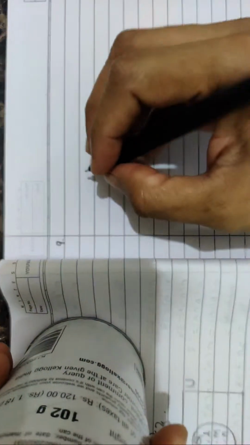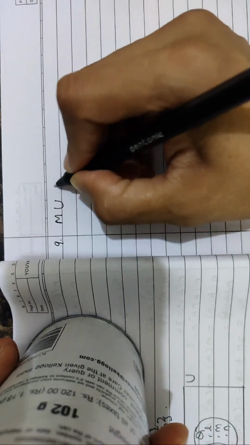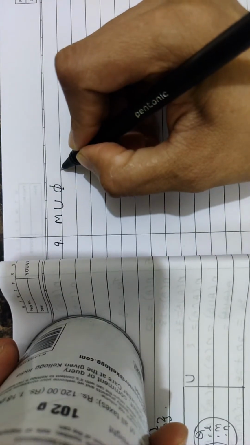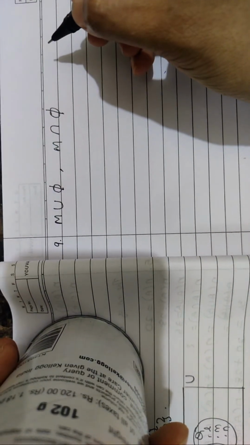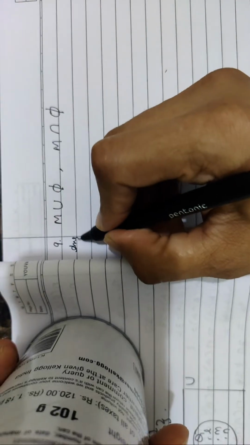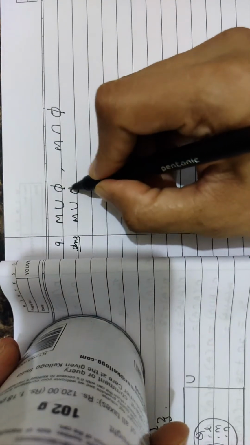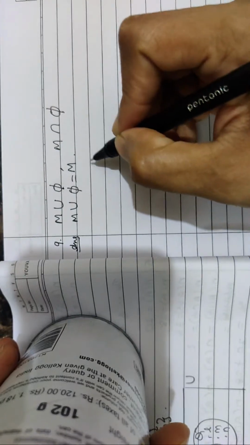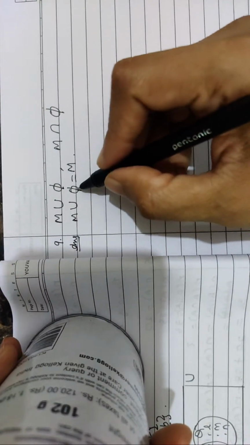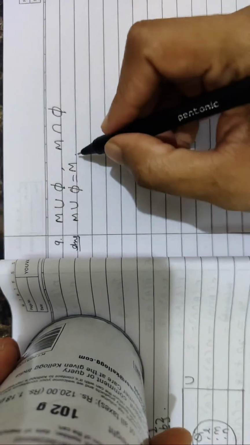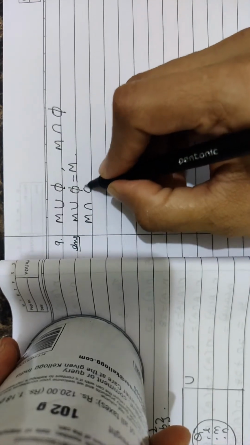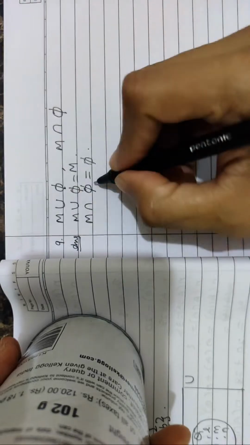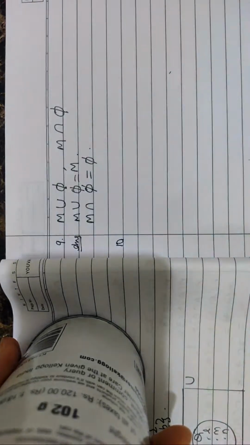Question number 9 says, if M is any set, find M union empty set and M intersection empty set. So what will be the answer? M union empty set is M only, because if you combine an empty set with any set, you will get the same set as the answer. And M intersection empty set will be the empty set. Why? Because there is nothing common in both.